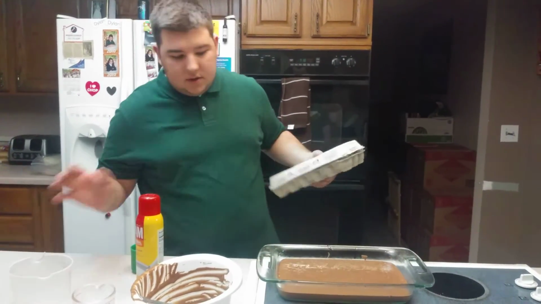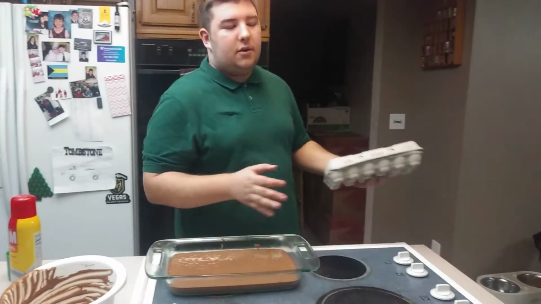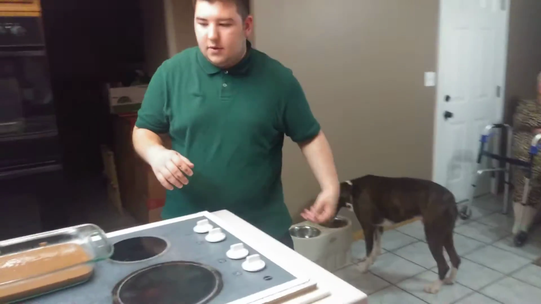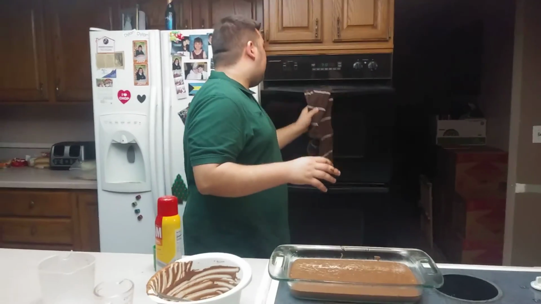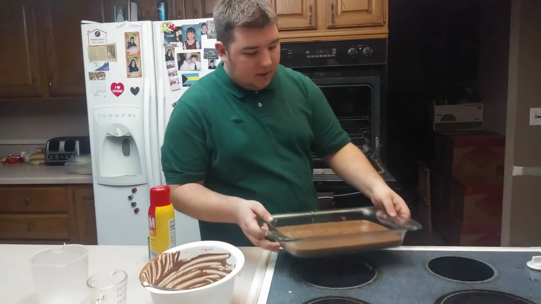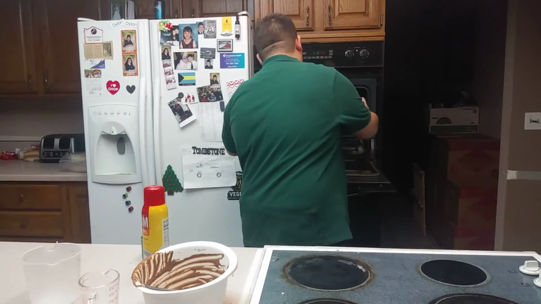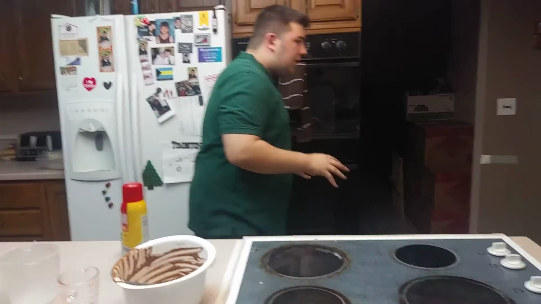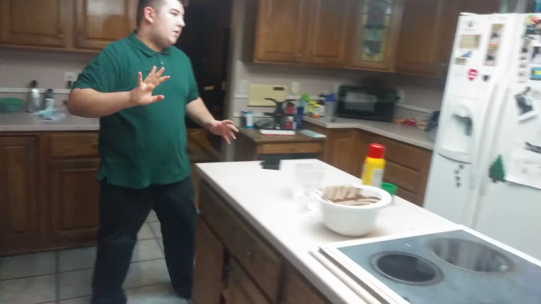Of course, cleanup takes a little bit of time, but you can do that while you're cooking this. So then you can wait for it to preheat and stick it in then. But I'm just gonna stick it in like that. And of course, there's your icing.